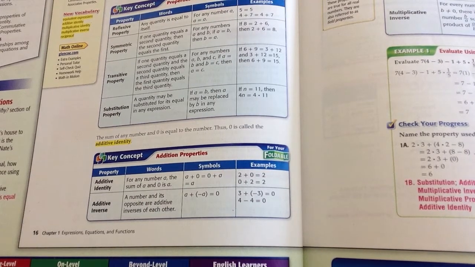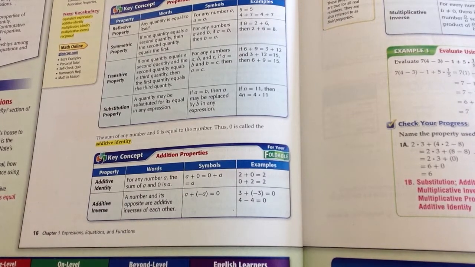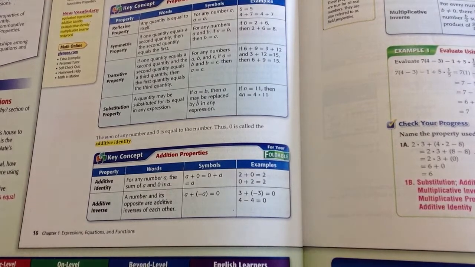The symmetric property talks about how you can move something from the left side to the right side and then vice versa without changing the fact that they're equal. So for example, 3 plus 4 equals 7, which means 7 equals 3 plus 4.